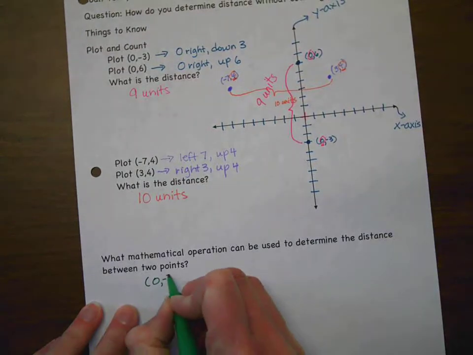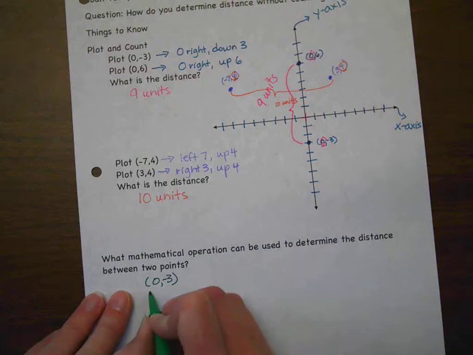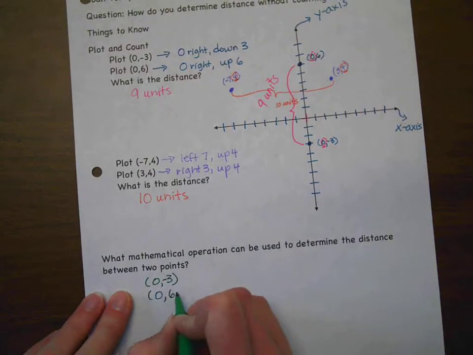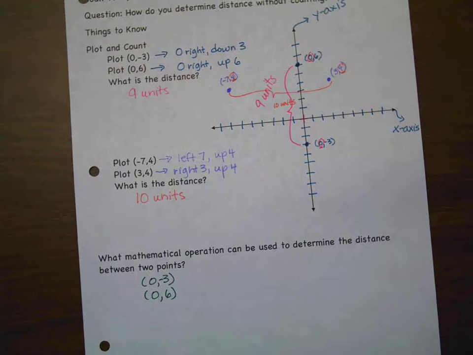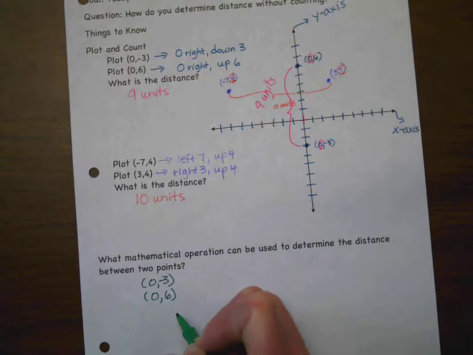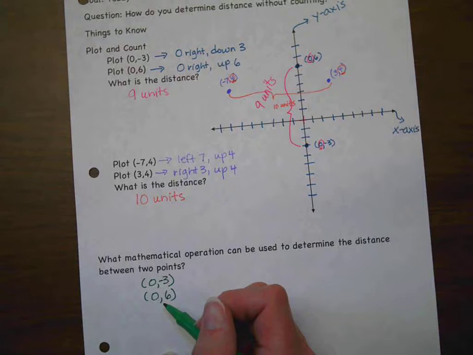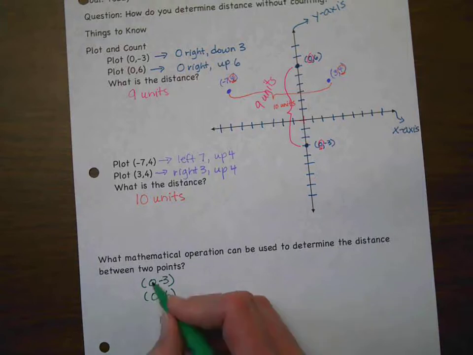We had 0, -3, and the other point that we had was 0, 6, okay? And so if we're trying to figure out how we traveled from this point to this point, what we are actually doing is we're trying to find the distance between the two.